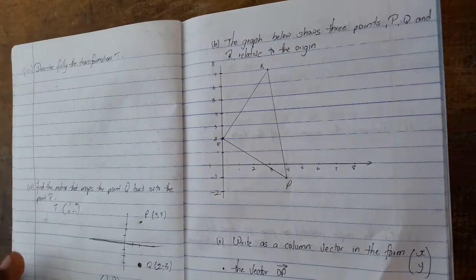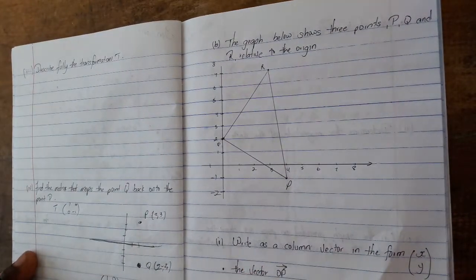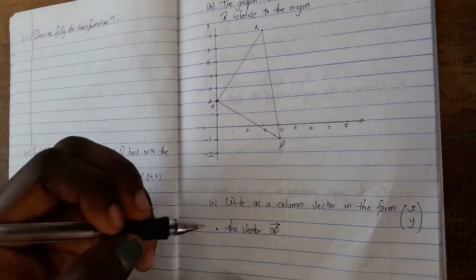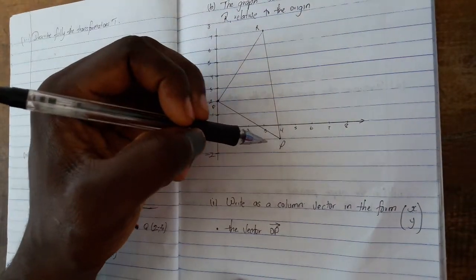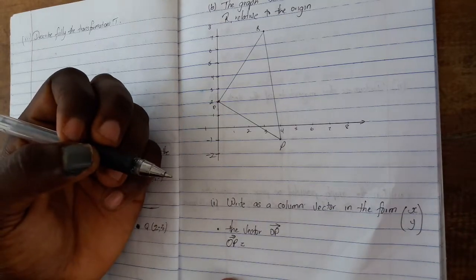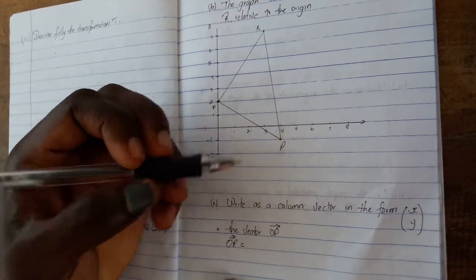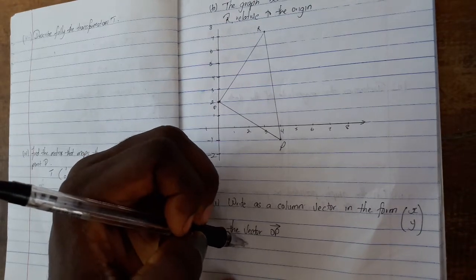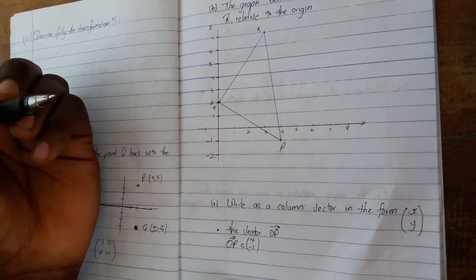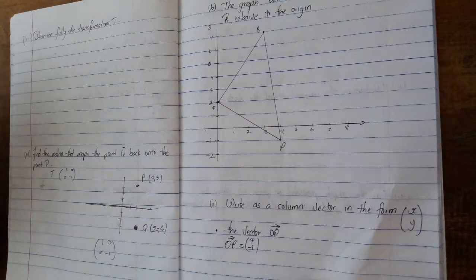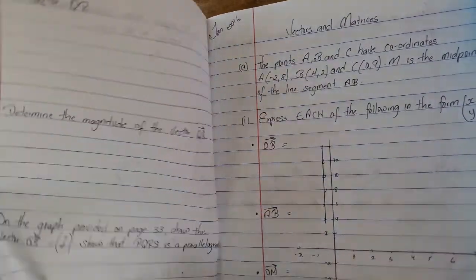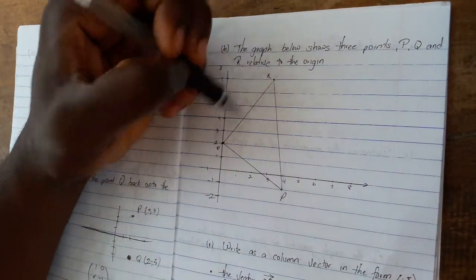Our first question: write as a column vector in the form (x, y), OP. OP is a position vector, so as long as you get the coordinates of P, we said in the previous video that we don't have to do any calculation, meaning ending point minus starting point. So this is just the vector (4, -1), and that's all you have to do. Simple. Come over here: the vector QR. So Q to R. Q is 0.